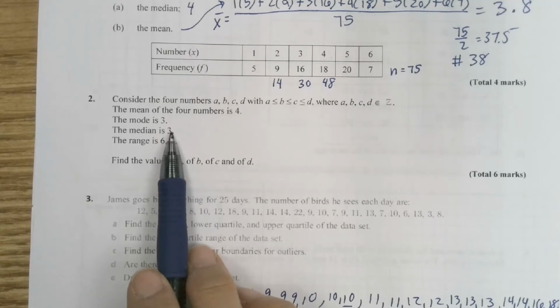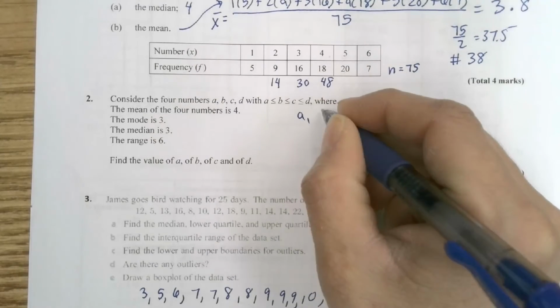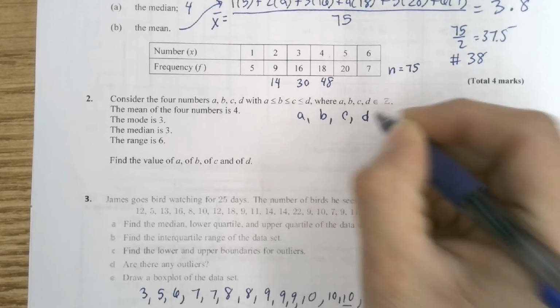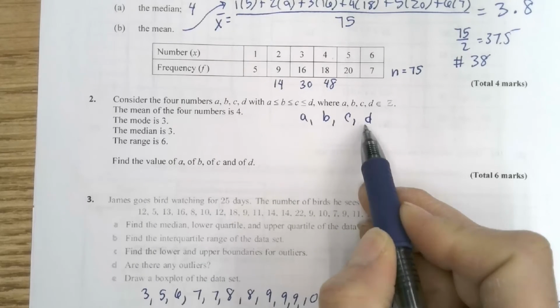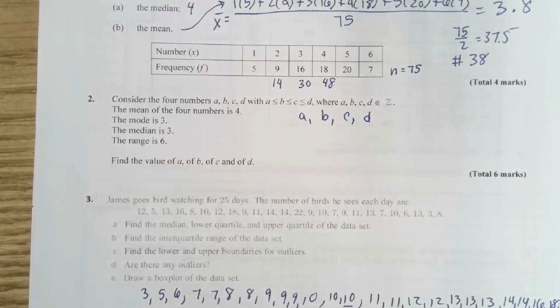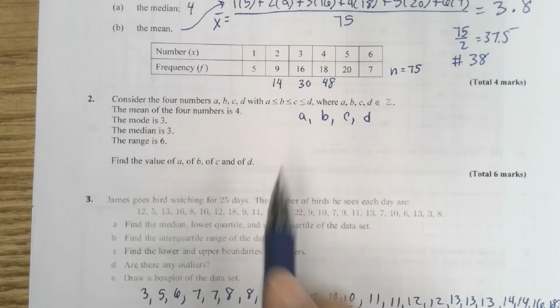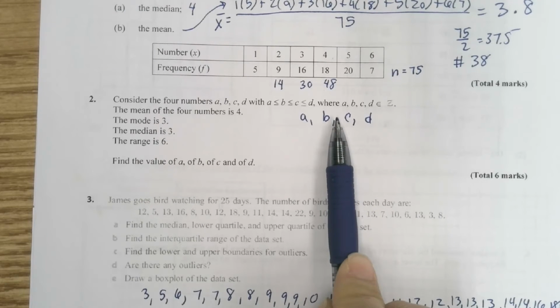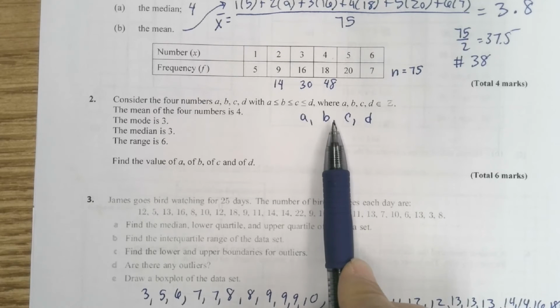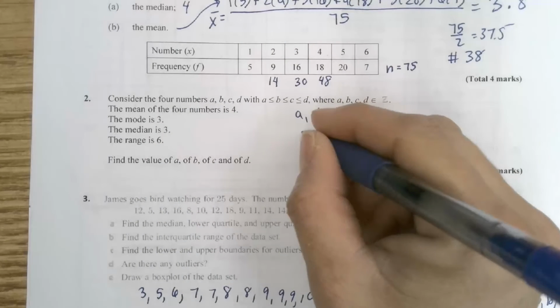So I'm going to start with the median because I know that's where the middle value should be placed. And so I know that A, B, C, and D are placed in numeric order from least to greatest based on that inequality statement they gave me. And the median is 3. So the median is going to be smack in between B and C. But they also tell me the mode is 3, which means it occurs more than once. And so that tells me that if the median is 3 and the mode is 3, that means B and C must be 3s.